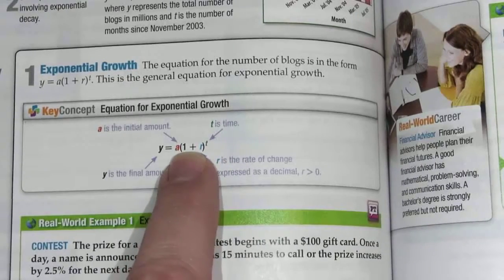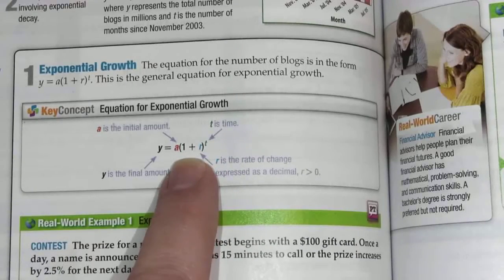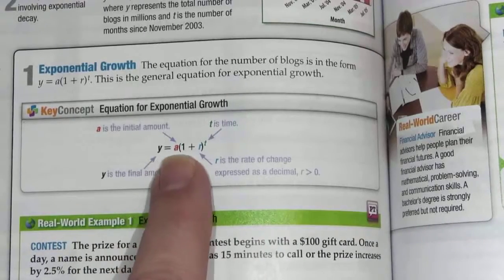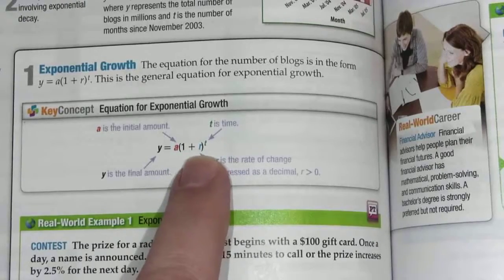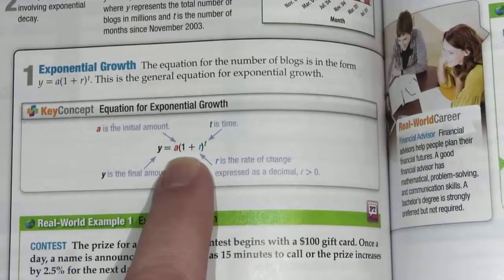Now, why do you think? Can anybody guess why it's 1 plus the rate? What's the 1 stand for? Where it crosses what? Okay, what'd you say? Okay, well, if we just multiplied what we had at the beginning times the rate to the exponent, the rate is just the amount of increase. We have to think about the amount when we multiply here that it was from the beginning, right?